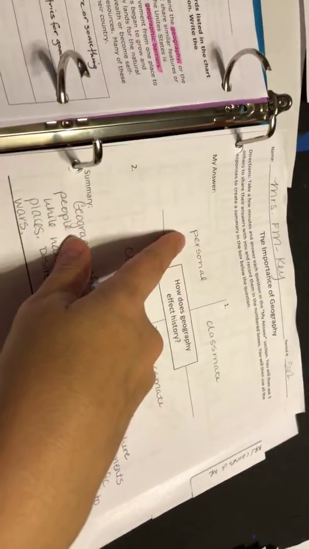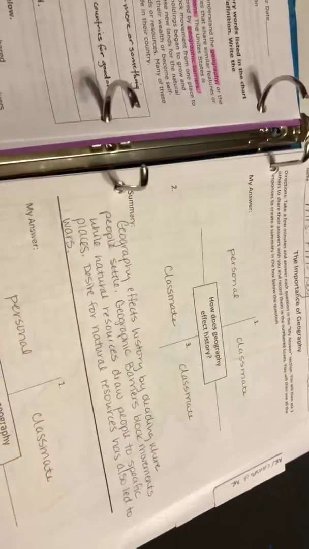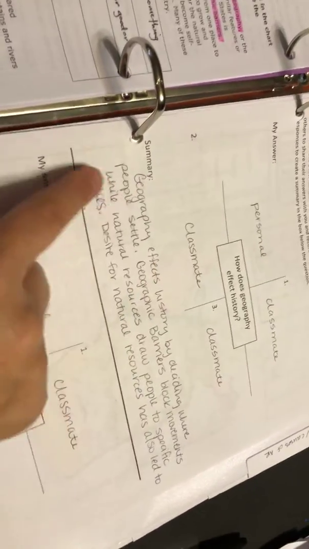Next, we have the importance of geography. This is an extra long sheet of paper. On one side, you will see where the students individually answered this reflective question: how does geography affect history? And then they got their classmates' answers. My summary is pretty long. They may only have one sentence, that's fine.